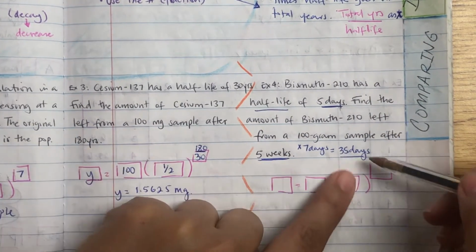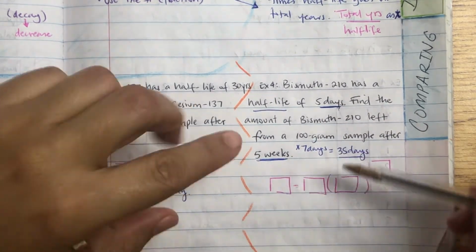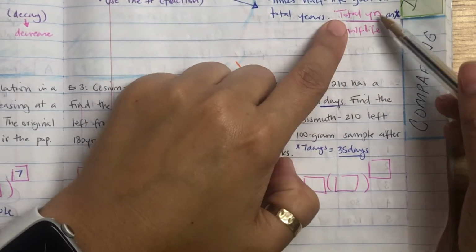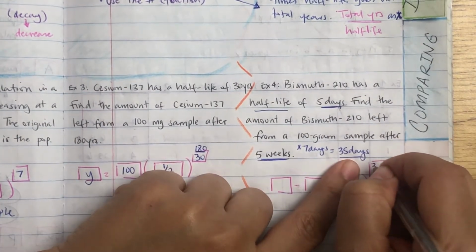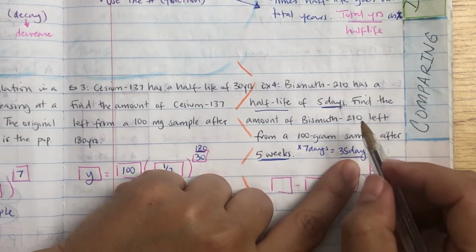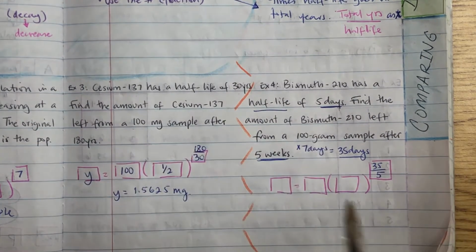Okay, so I have to make sure it's days and days. I can't do weeks and days in the same problem. Remember, to find my X, I go total over half-life. So my total is 35. So here's my X, 35 over half-life. Half-life is 5. So that's my X.